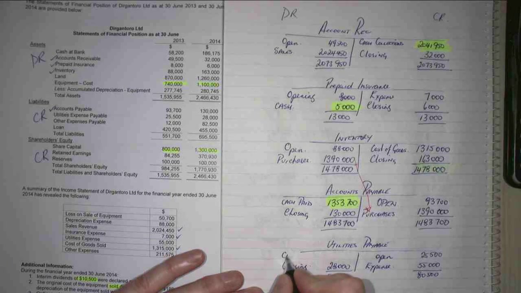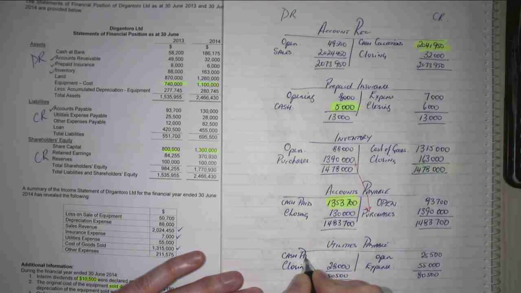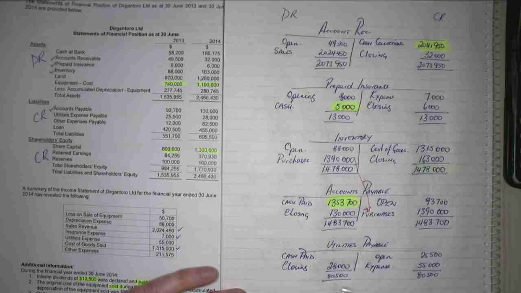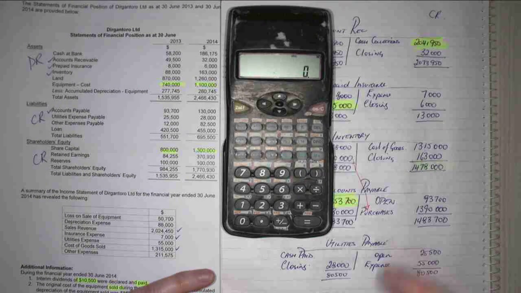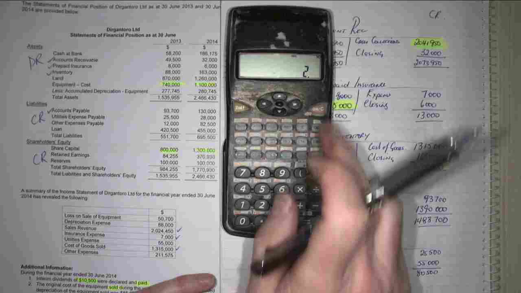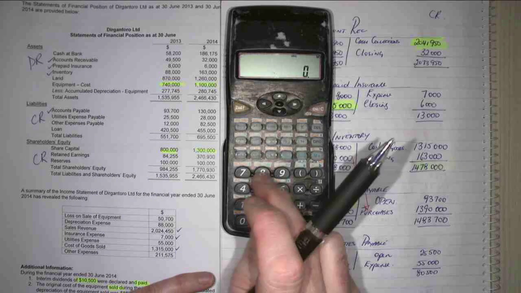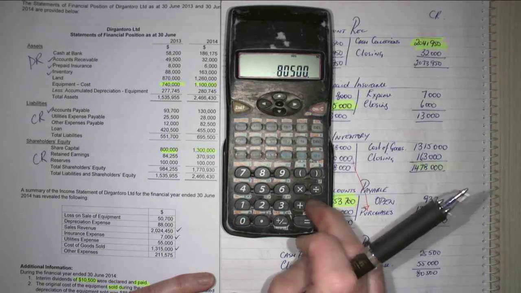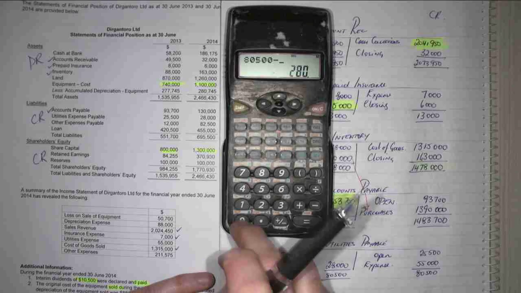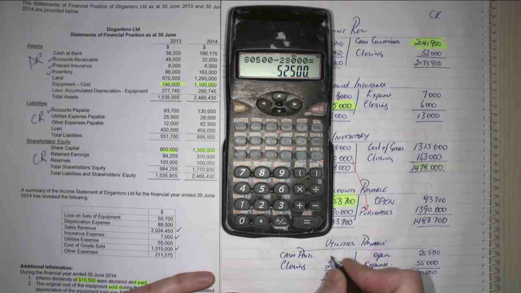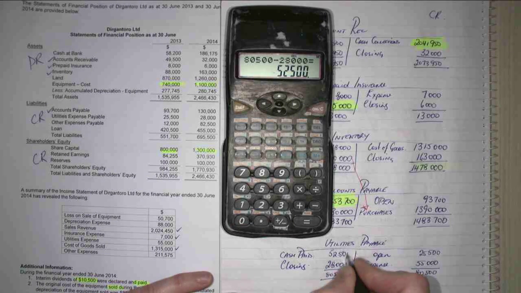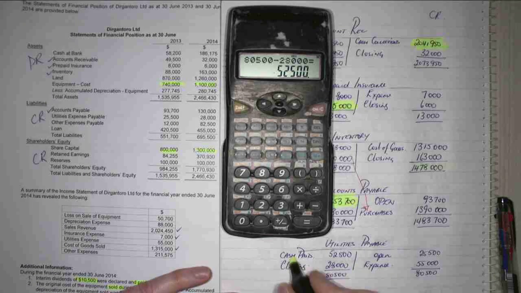So that must be cash paid, because that's what's going to reduce my payables. I've got 20, oh no, hang on, I haven't got that. I've got 80,500 minus 28,000. 52,500, and that's the cash in relation to my utilities.